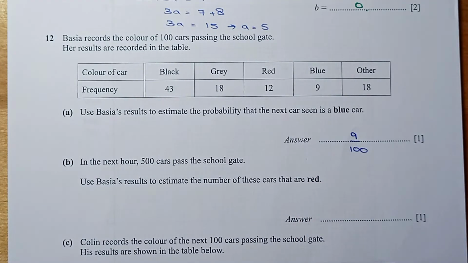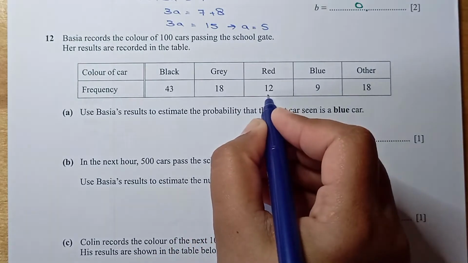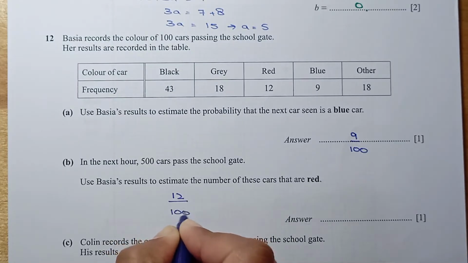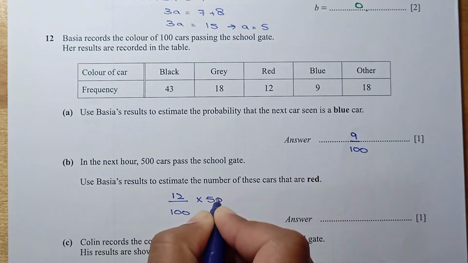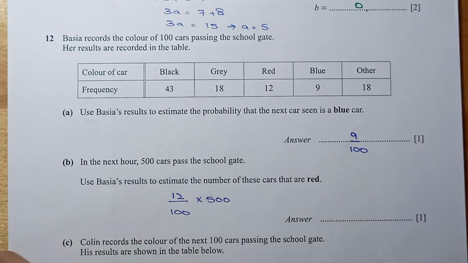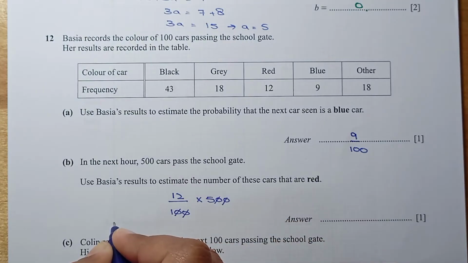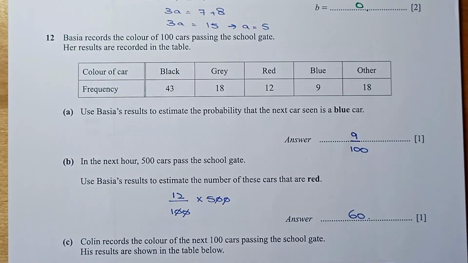Now for the B part, in the next hour, 500 cars pass the school gate. Use Massia's result to estimate the number of these cars that are red. So 12 cars are red out of 100, and now 500 cars pass the school gate in the next hour. So we can cancel the zeros and we have 12 times 5 would be 60, right?